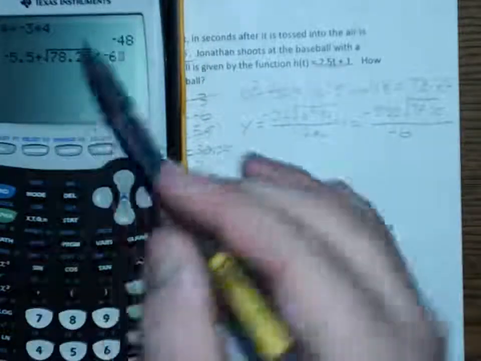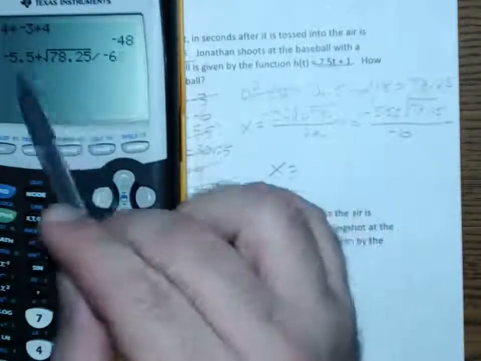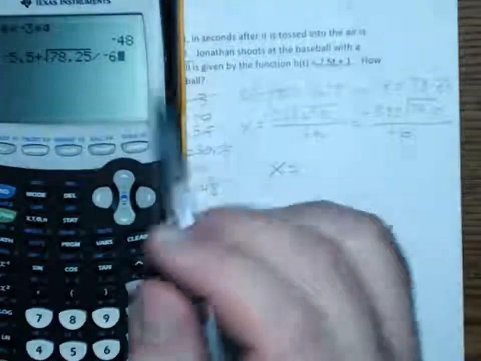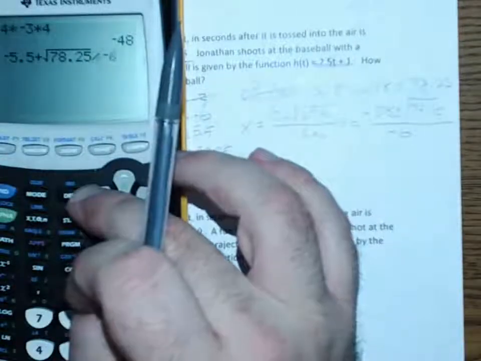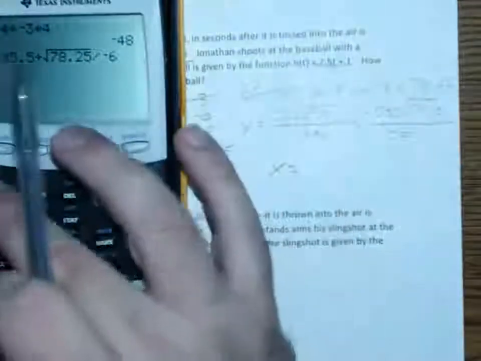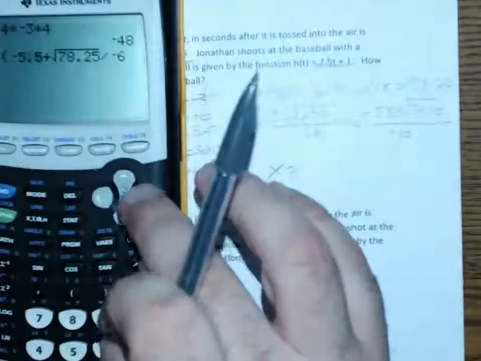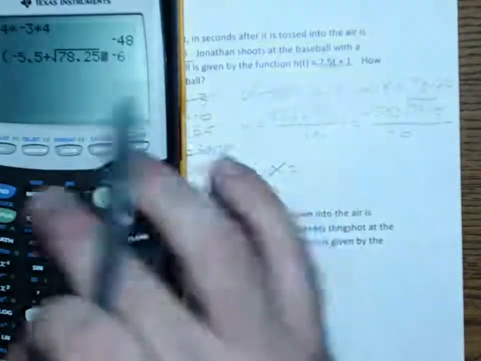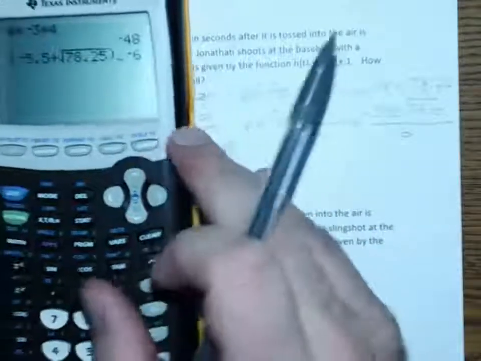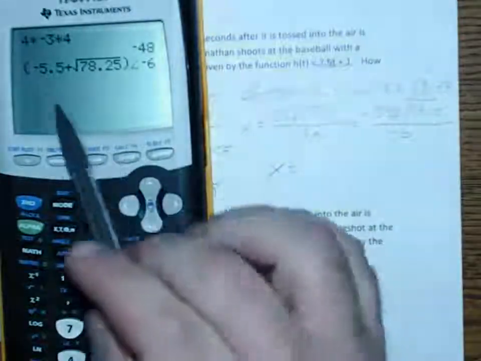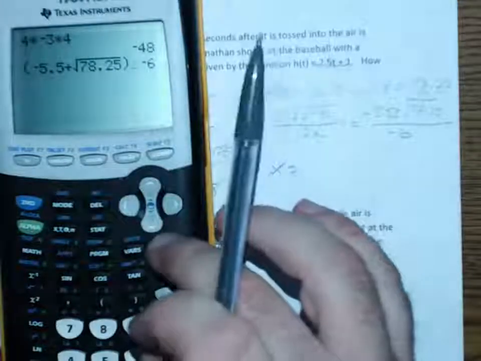According to PEMDAS, you would do the division first, and then you would do the addition, which is not what we want. We want the addition first. So if you're going to type it all the way in like this, you need to put parentheses on either end. If you're not sure how to do that, I can tell you. You might be able to figure it out online, whatever. But you've got to tell the calculator to do that first.